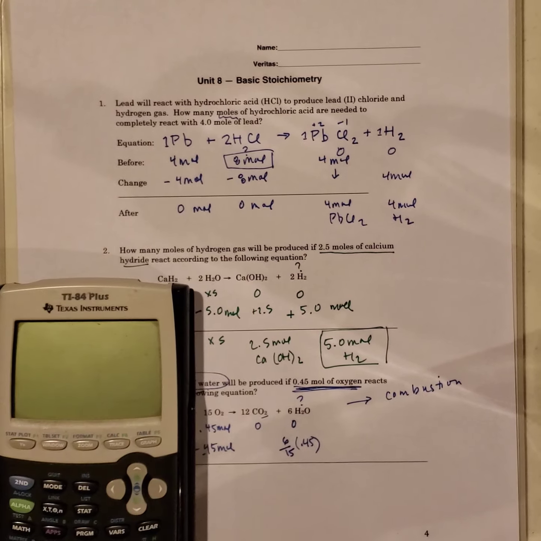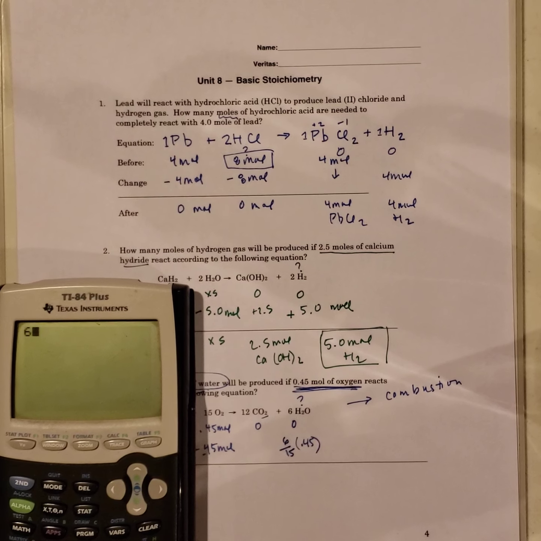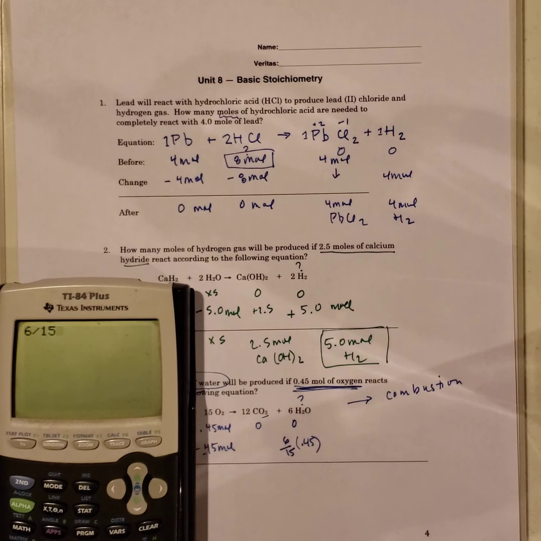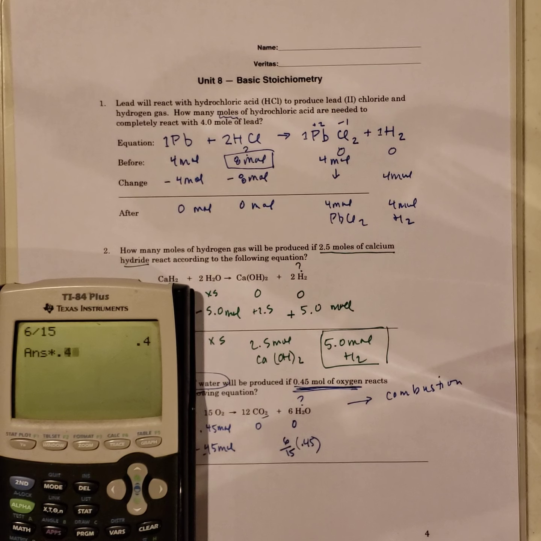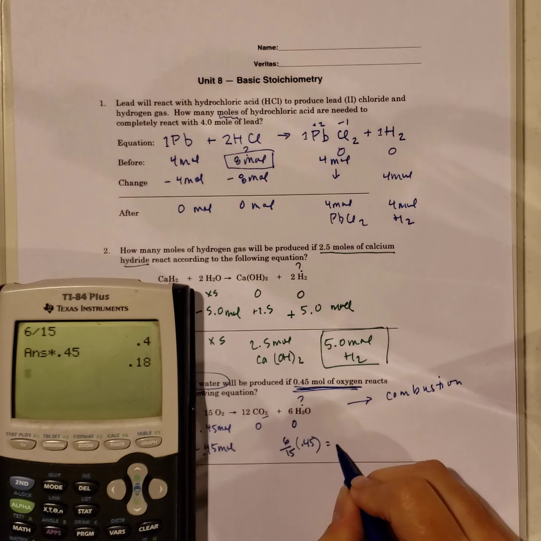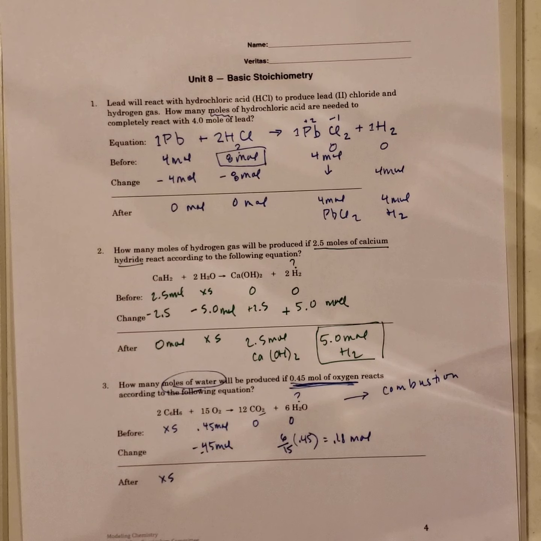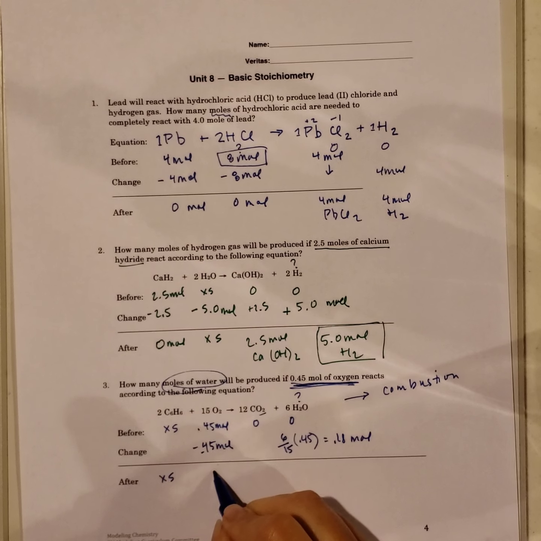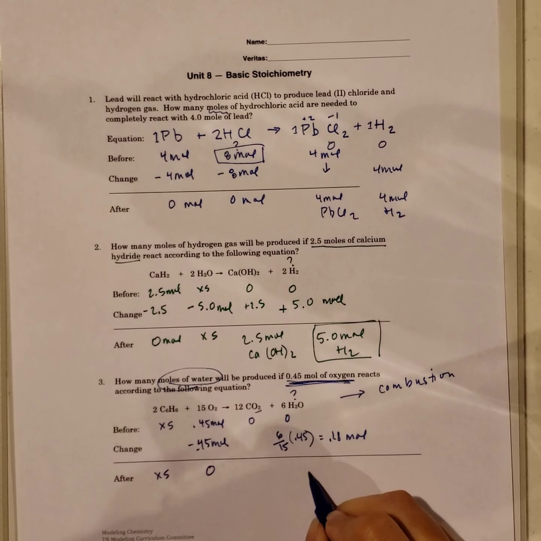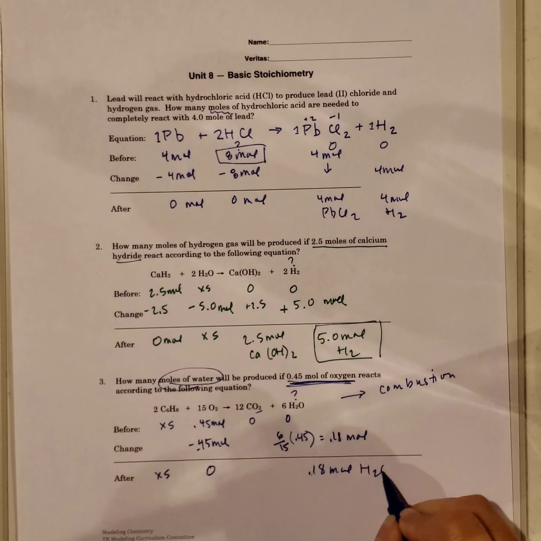So in our calculator, we will take our 6 and divide it by 15, multiply that by 0.45, and that gives us 0.18 moles. So we have 0 here, we have 0.18 moles of water.